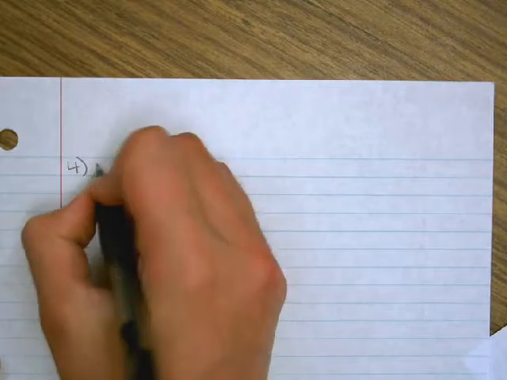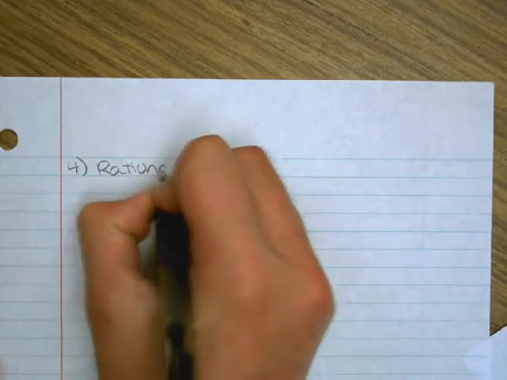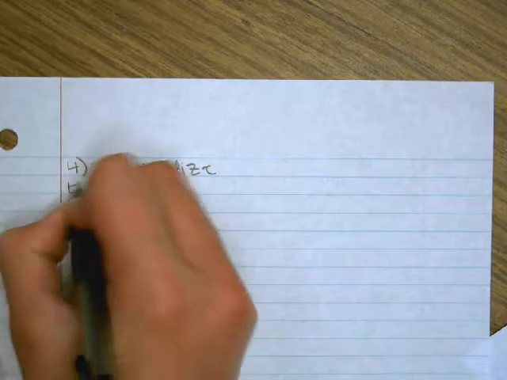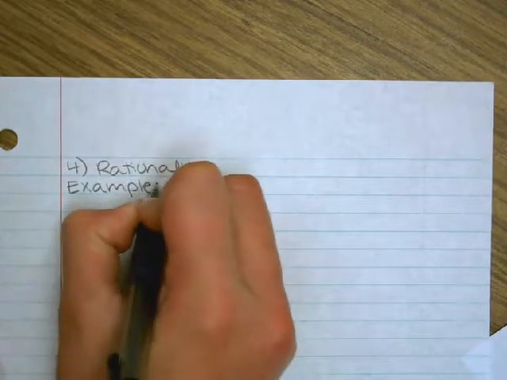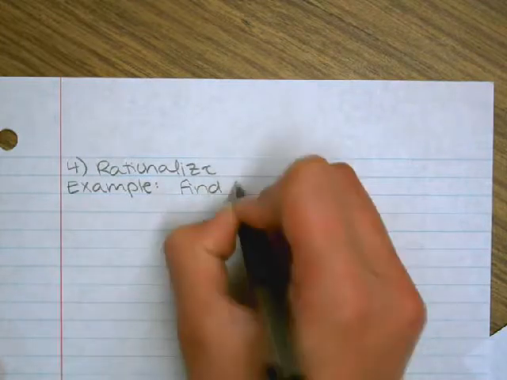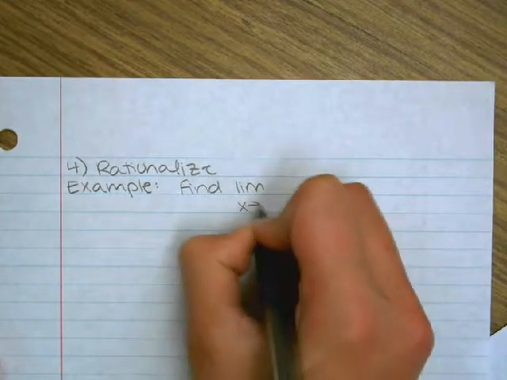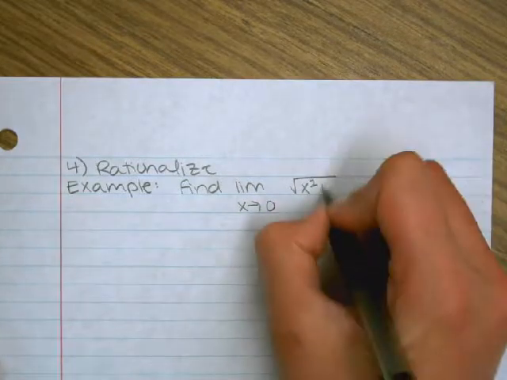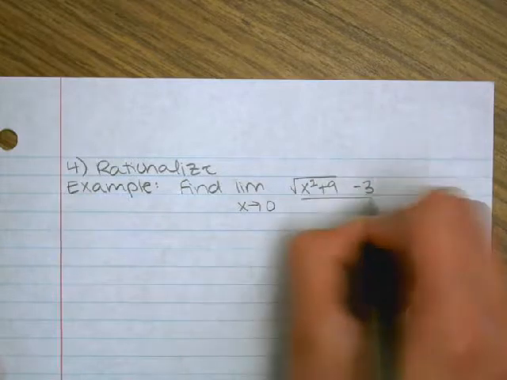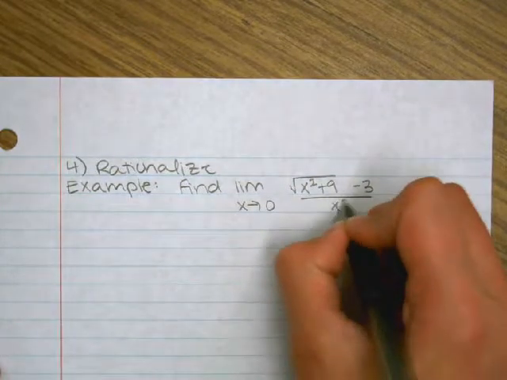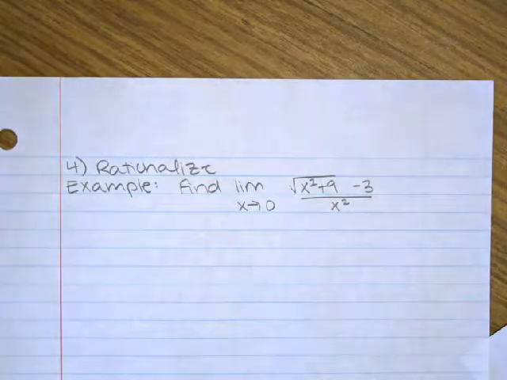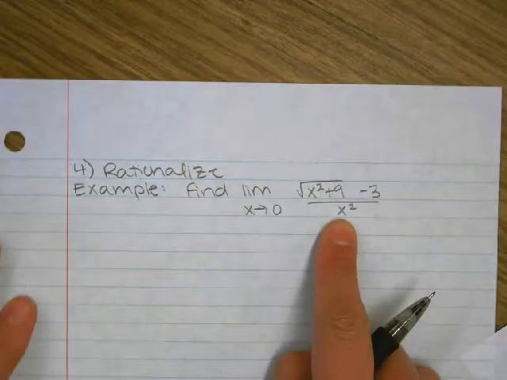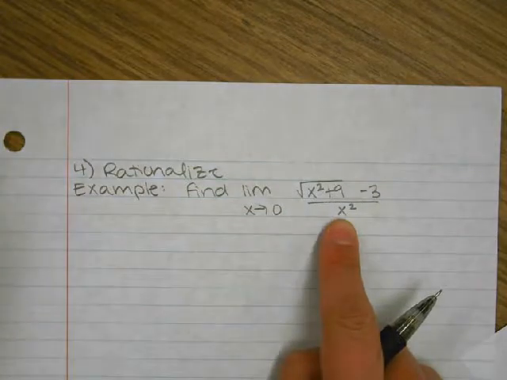All right. The fourth method is to rationalize. So, for example, if we want to find the limit as x approaches 0 of the square root of x squared plus 9, take away 3, divided by x squared. Again, you will notice that 0 is not in the domain of this function. You cannot plug 0 in and have this be defined. So that's the issue here.